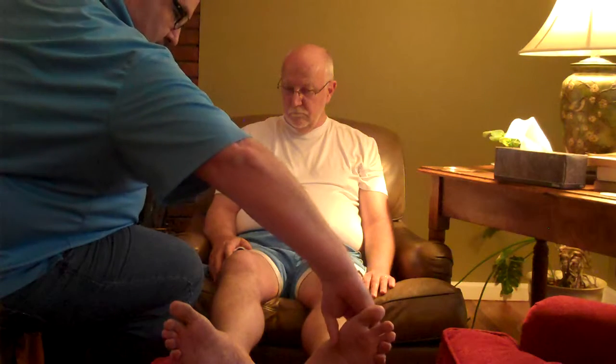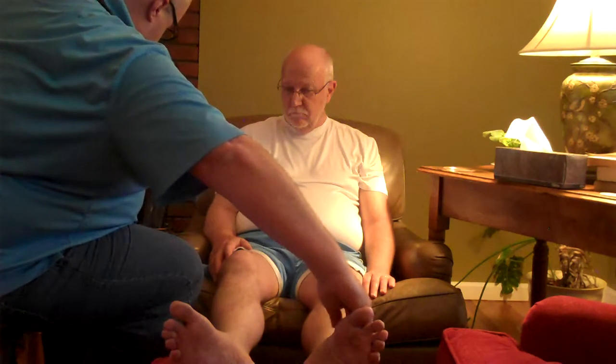Posterior tibialis. Okay, I've got all four pulses there. I'll go up here again. There's the femoral, popliteal. Good. Dorsalis pedis, which is good.